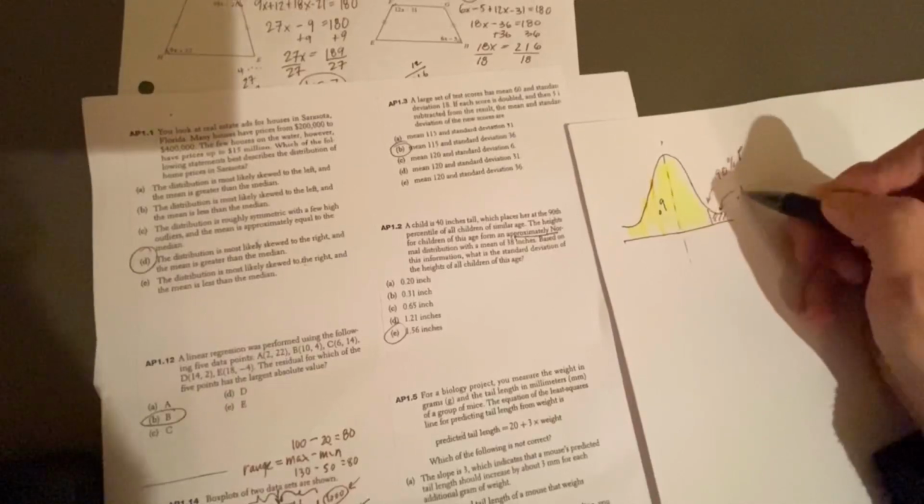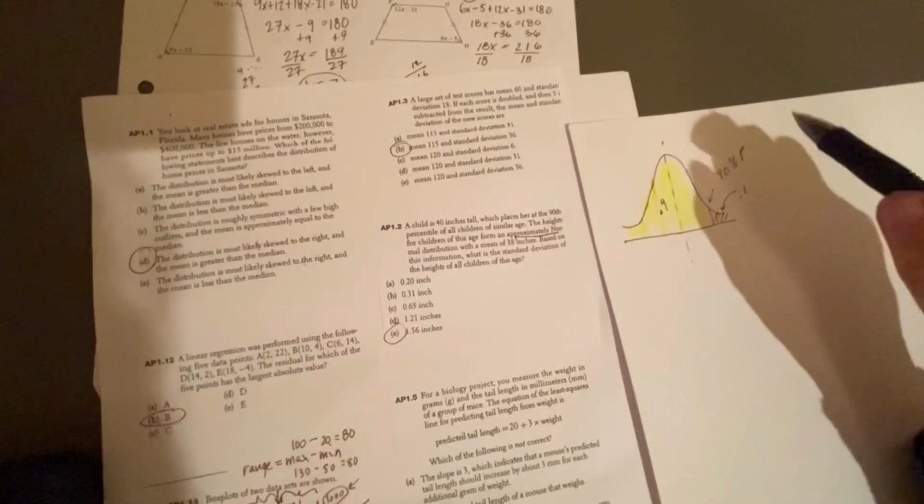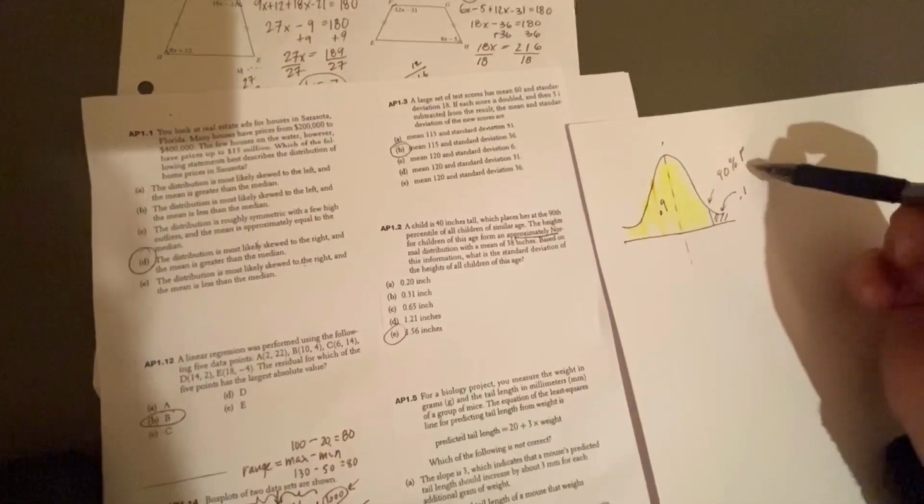So that means 2 things. It means the area to the left of the curve, if the area under this curve is 0.9, then the area to the left of this curve is 0.9, the yellow stuff, and the area to the right of the curve is 0.1 because the area under the whole curve is 1. So that's what that means.